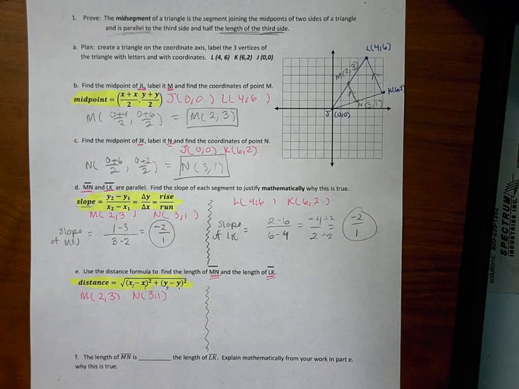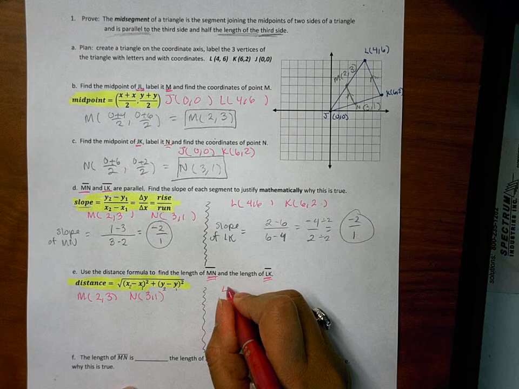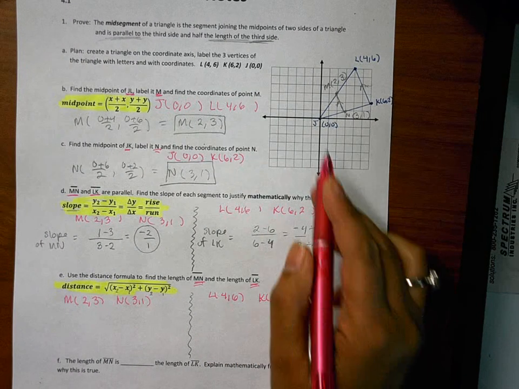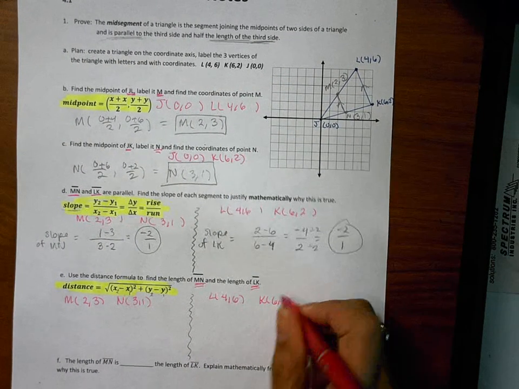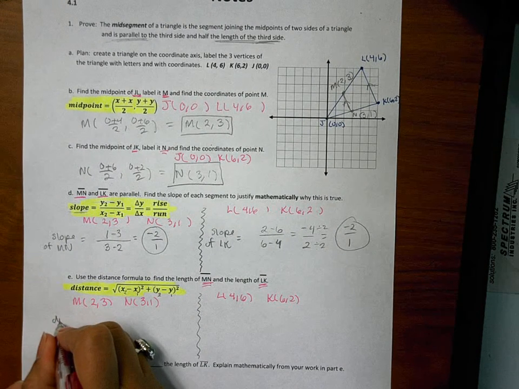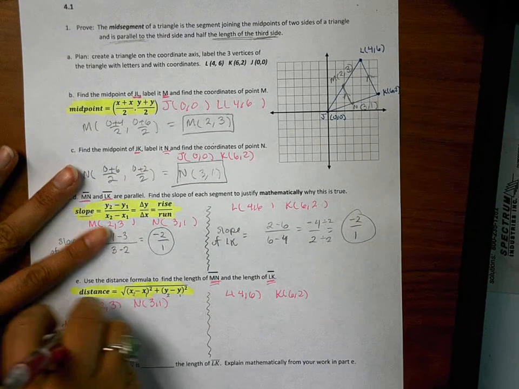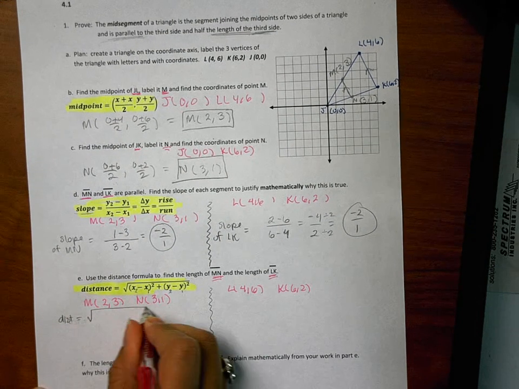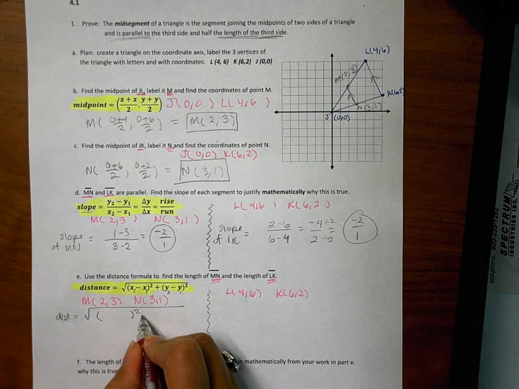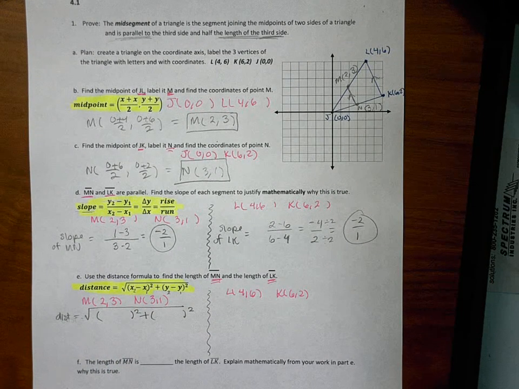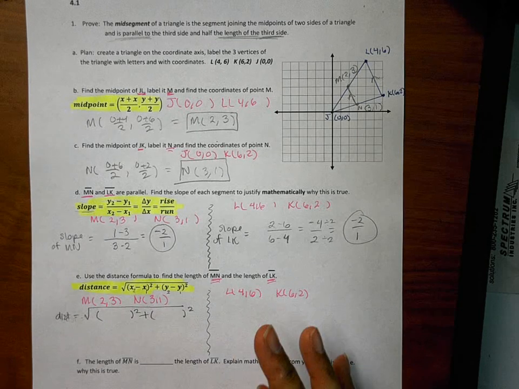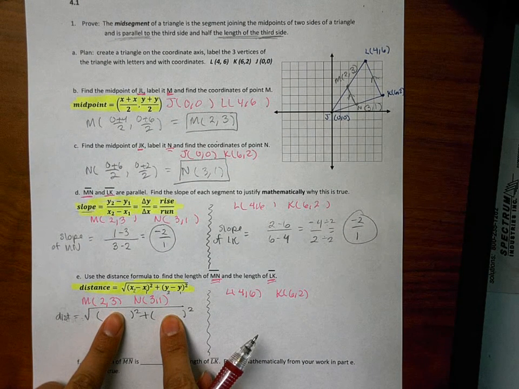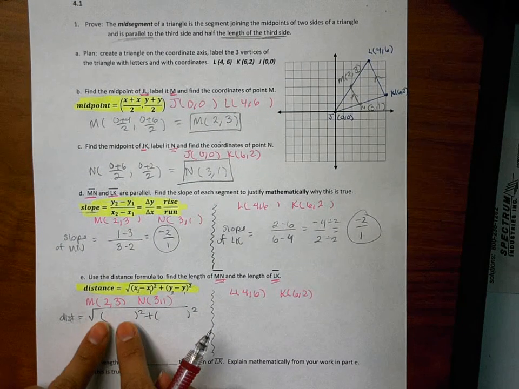And I'm going to come back up here because I did forget to box my N in, so please do not do that. And then LK. L is 4, 6, and K is 6, 2. Okay. Distance equals, don't forget it is a big square root, and then I'm going to put what I call the skeleton of my formula. You can set that up and figure out what goes inside. The difference of my x's, the difference of my y's.